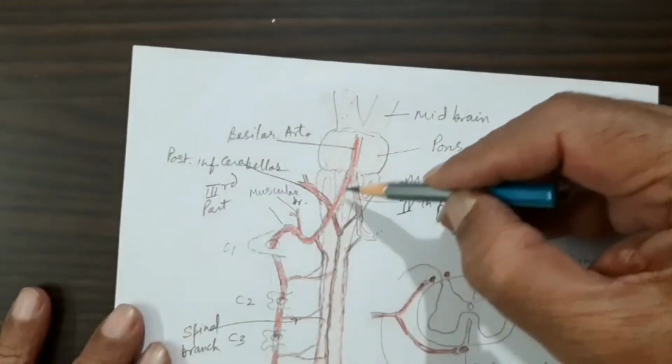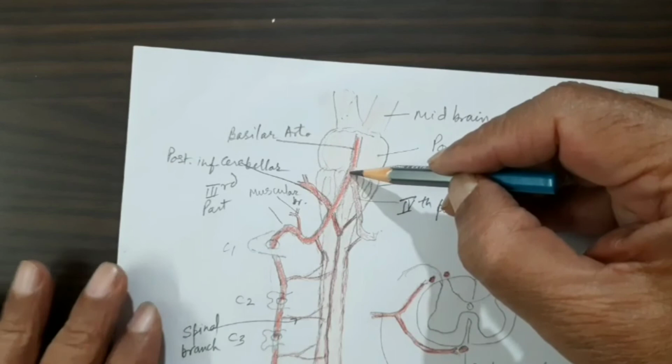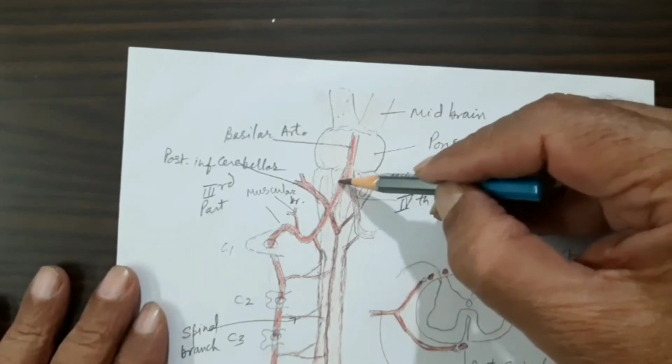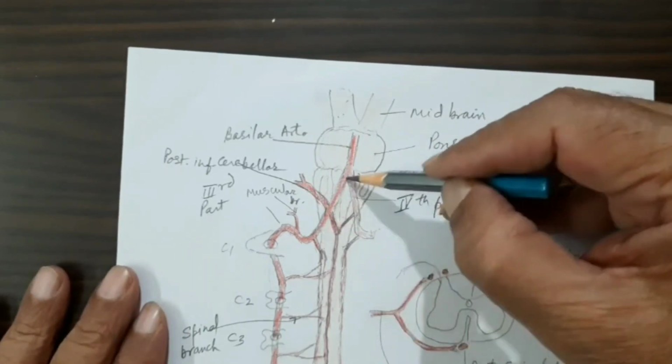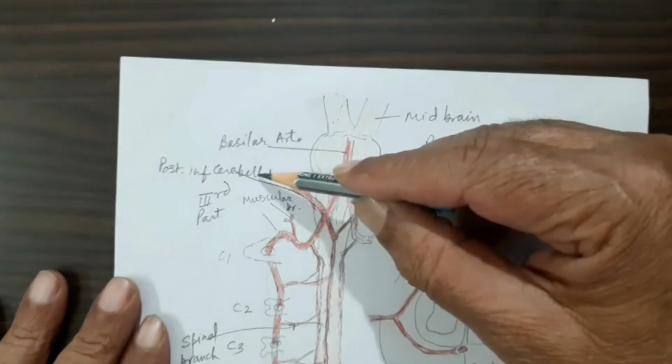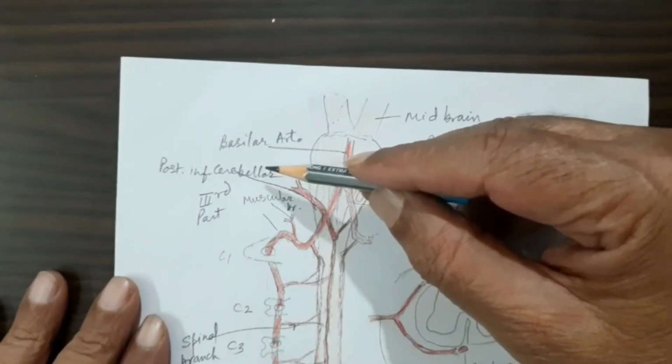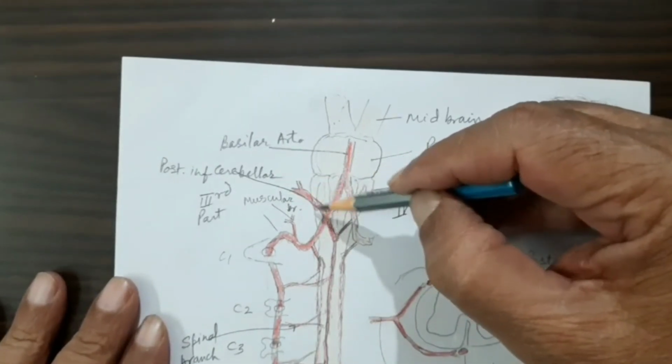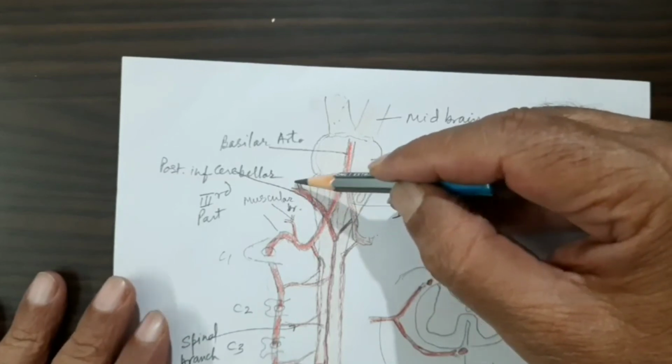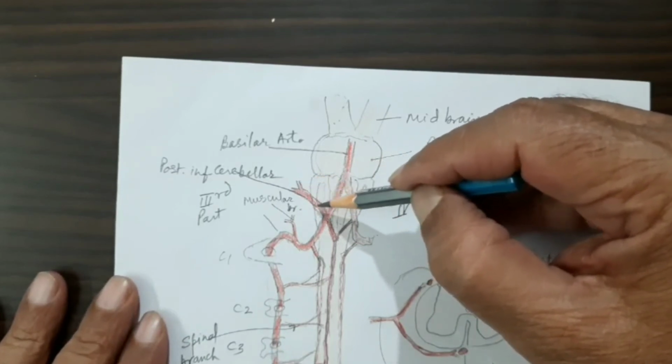One more important artery, quite thick, is given from the fourth part, and this is called the posterior inferior cerebellar artery, not cerebral, cerebellar.